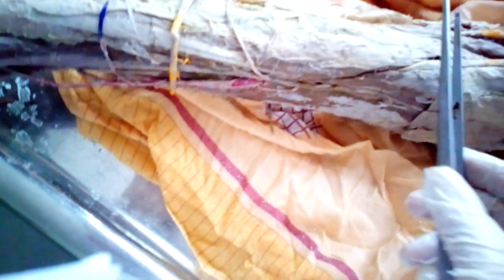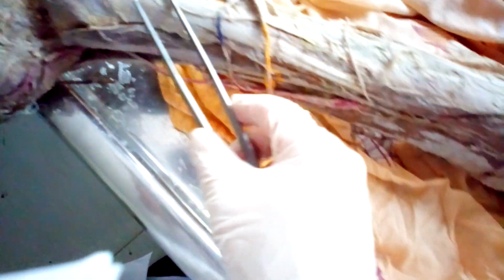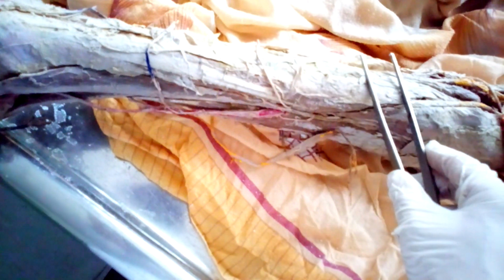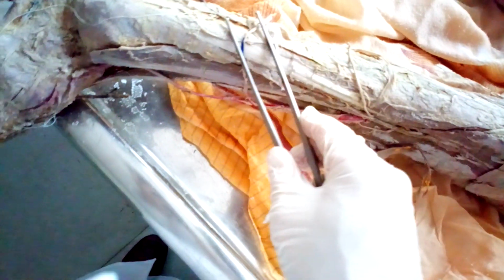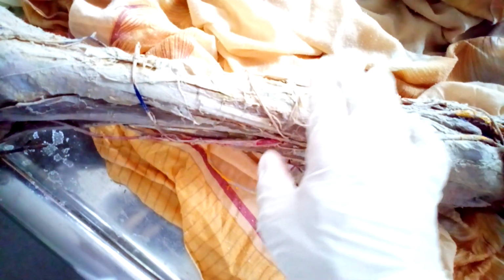Next group, lateral group, only 2 muscles. Here we can see them. Peroneus longus muscle and peroneus brevis. Here we can see only longus, this one. Brevis is located behind it.